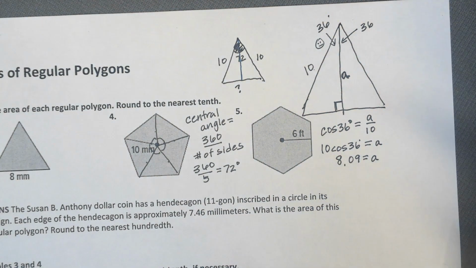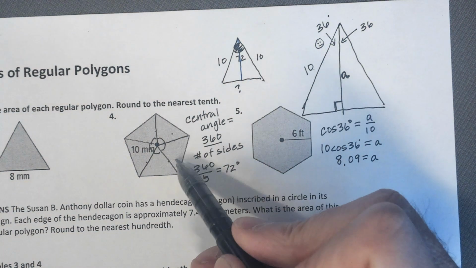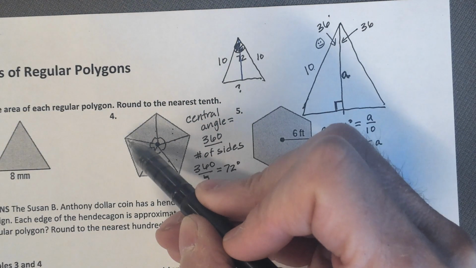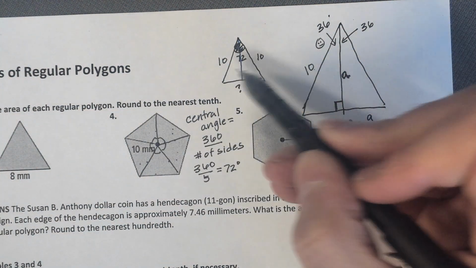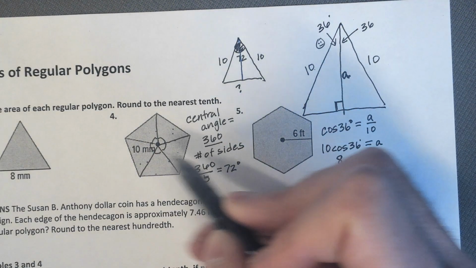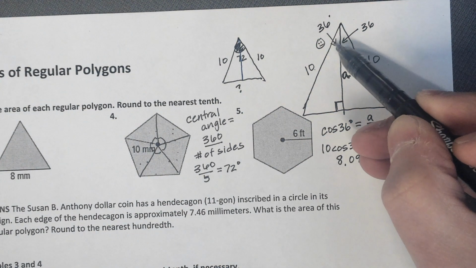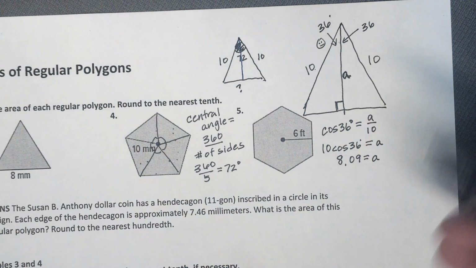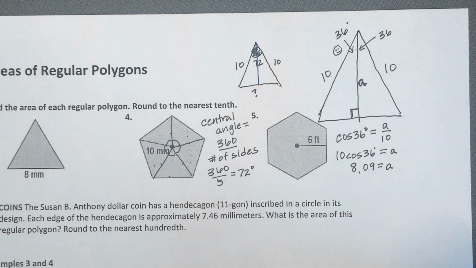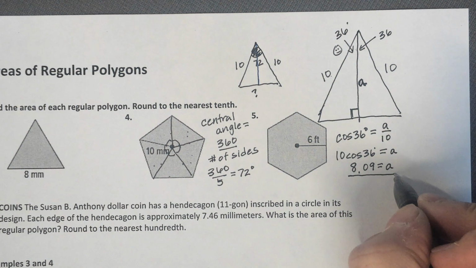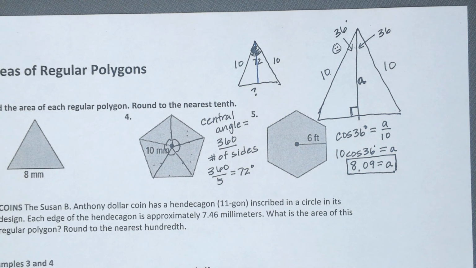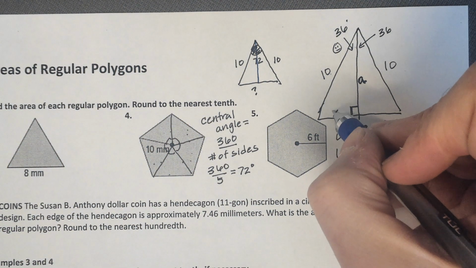All right, so again, we have a triangle. We have 5 triangles as part of this pentagon. They're all the same. Each one of these sides here is 10, so I've got 10 and 10. My central angles are 72 degrees. When I draw the apothem for each one of the triangles, it is splitting that into 2 36-degree angles. And now I found my A. So I've got part of this process done. Okay? I also need to find the base, the bottom. So I need to find this.